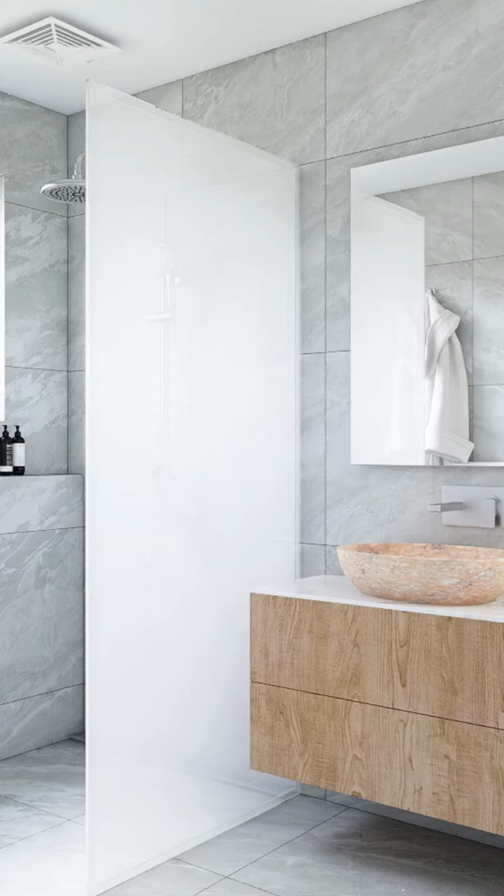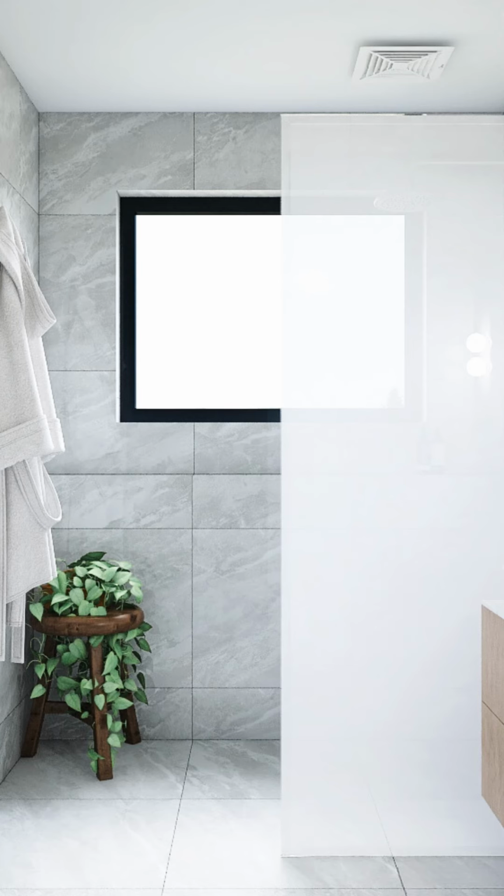So just wrapped up the bathroom design that I've been working on today, and I have been diving a little bit more into 3D renders.